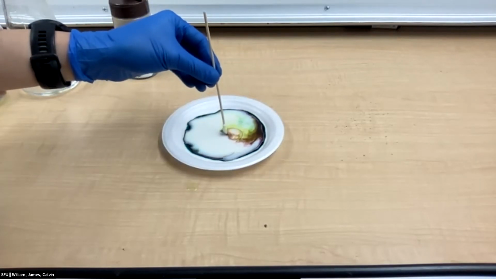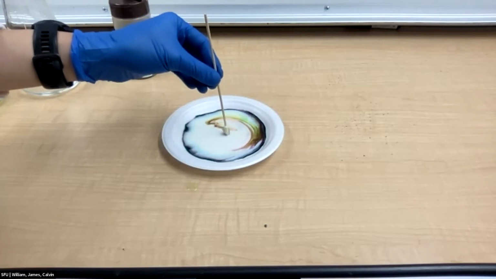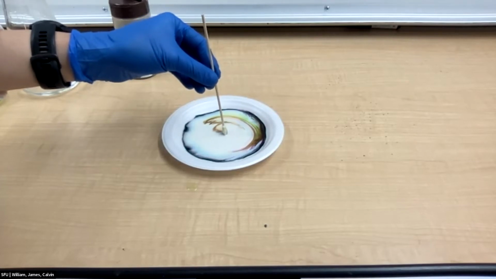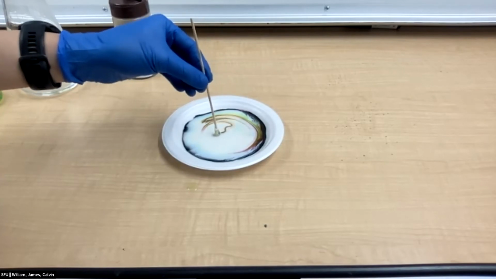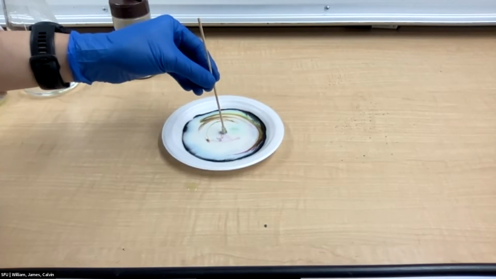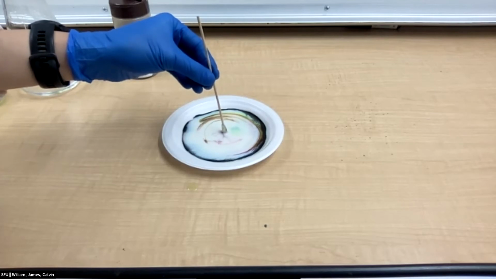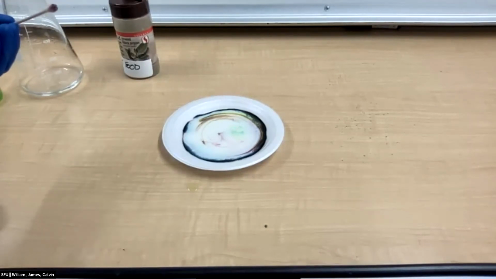Just like that. And if you see, you'll be able to see that the food coloring will spread all around to the edges. And as you guys can see, it's still moving around as we touch the center. So just like that, something really cool you can do with just milk, some dish soap, food coloring, and a cotton swab.